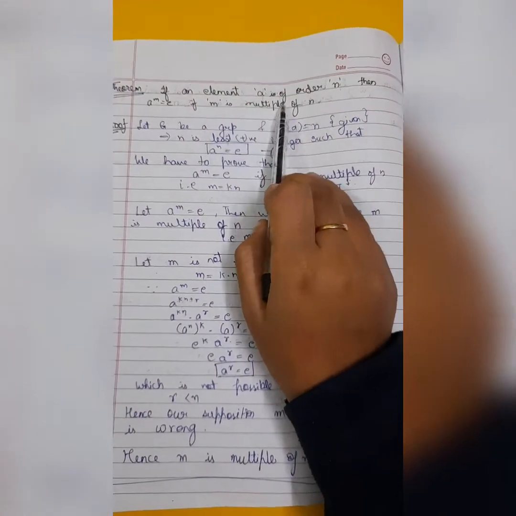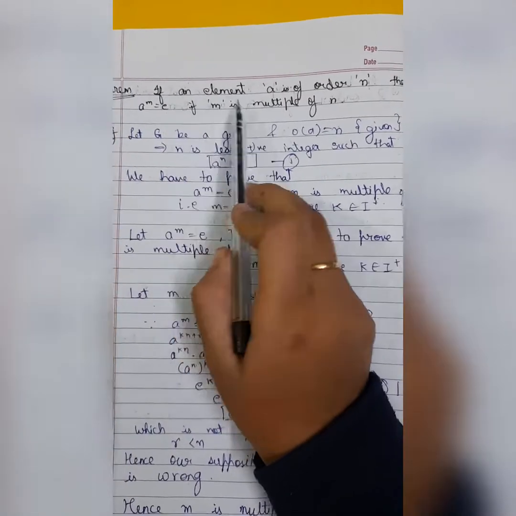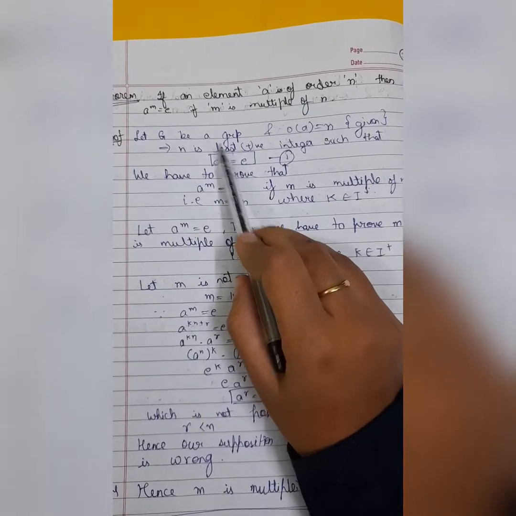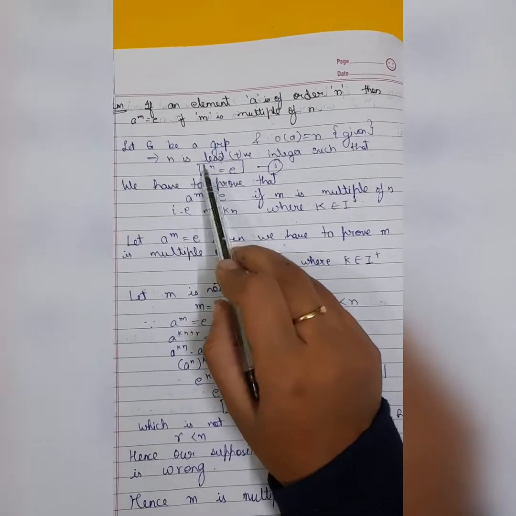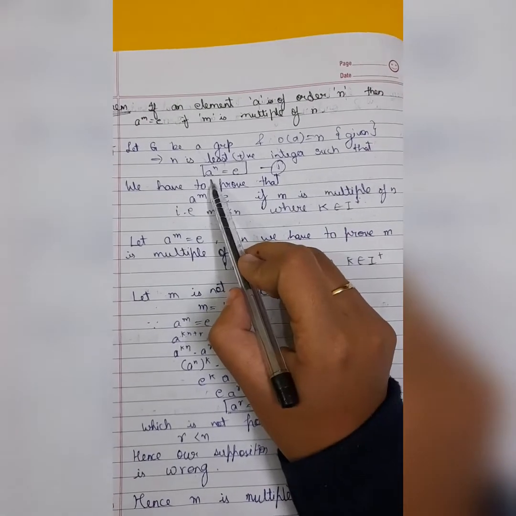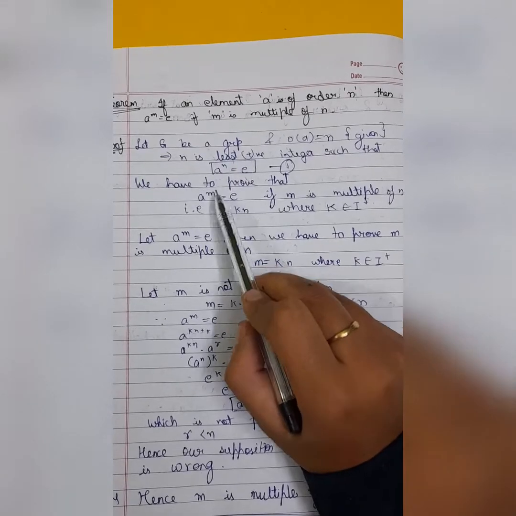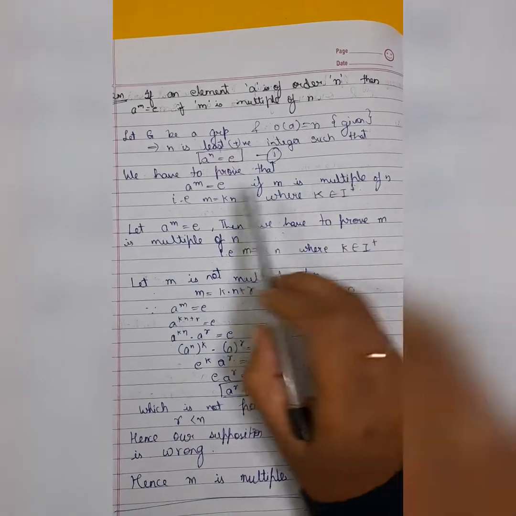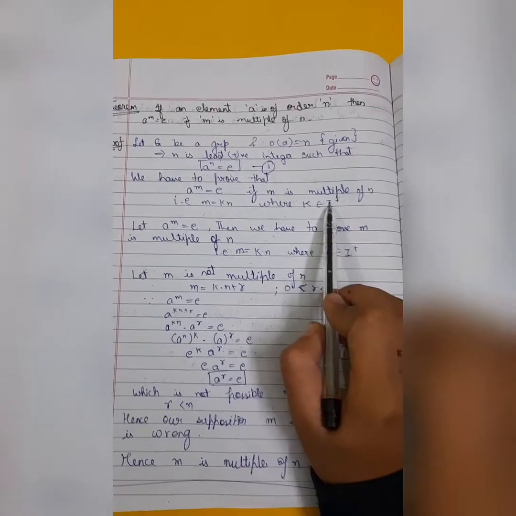Now a theorem. If an element a is of order n, then a to the power m is equal to e if and only if m is a multiple of n. So here we prove it. Let G be a group, and the order of a is n, which is given. Now n will be the least positive integer such that a to the power n is equal to e. We mark this as equation 1. Now what we have to prove is that a to the power m is equal to e if m is a multiple of n, that is m is equal to kn, where k belongs to the positive integers.